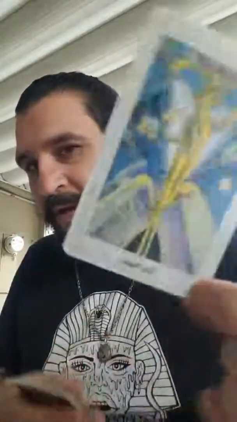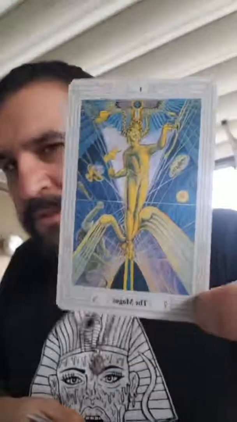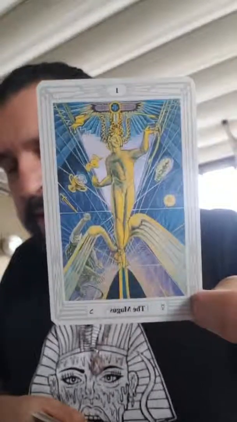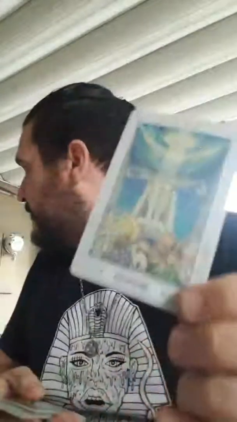You have Mercury for the Magus, which in the Rider-Waite is the Magician, Magus, whatever. The Empress for Venus, and Dalet, the letter Dalet. The Priestess for the Moon.